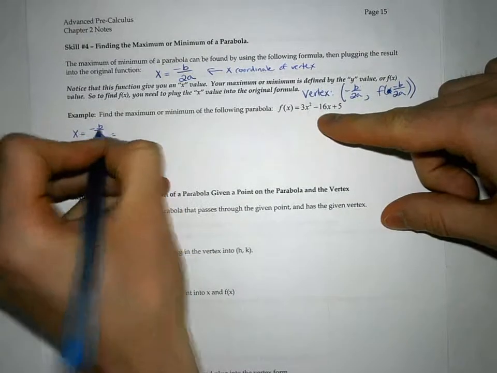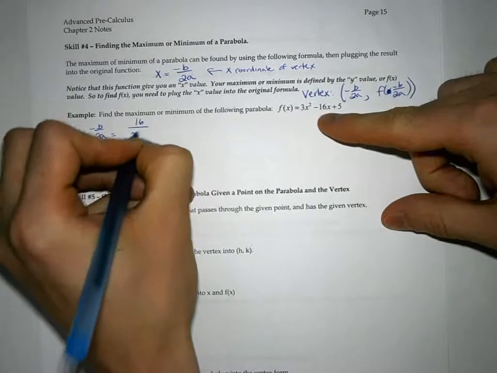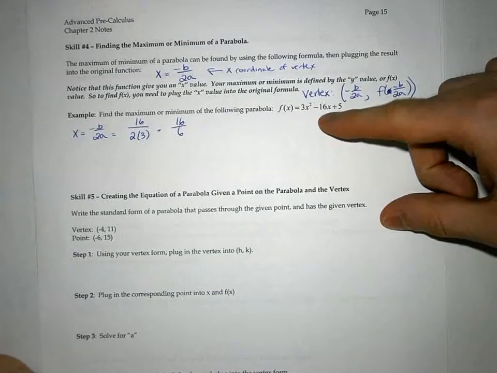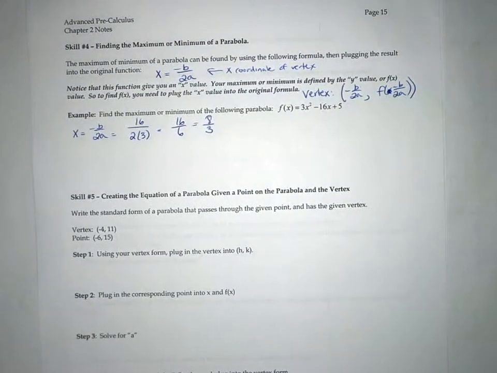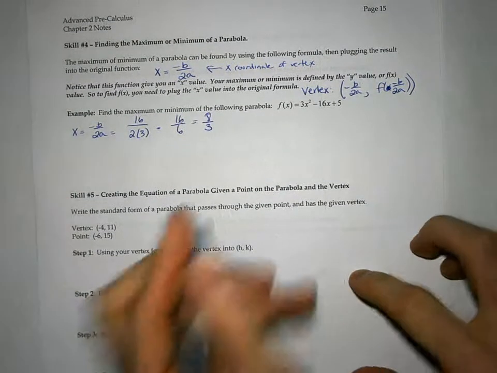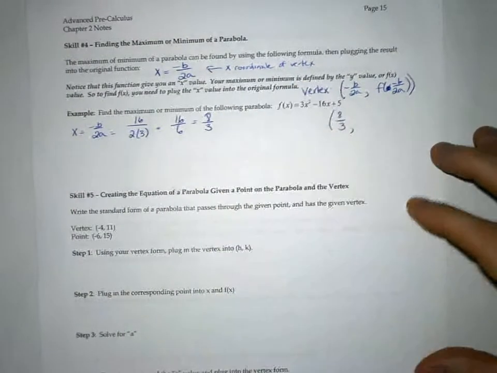So the b value is negative 16, so a negative 16 gives me a positive 16 over 2 times 3, which is 16 over 6, which is 8/3. To me, that's a little easier than completing the square. There's the x-coordinate of the vertex. It's 8/3. So we know the first part here is going to be 8/3.